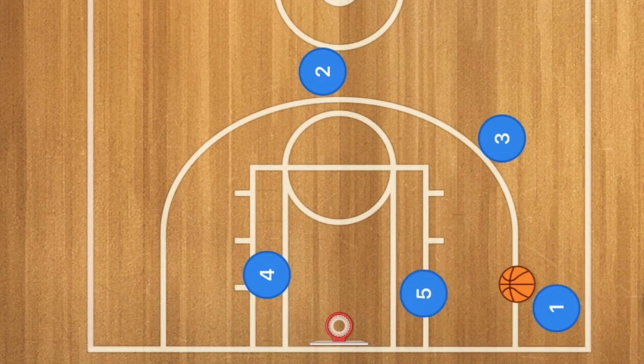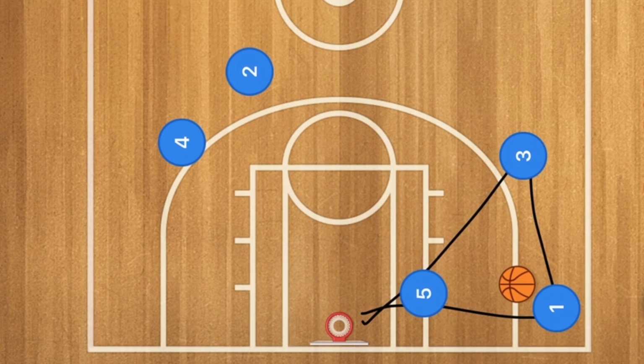If he's not open for a 3-point shot, well, look, we're back in that triangle once again, so you can continue to run through the triangle offense one more time.